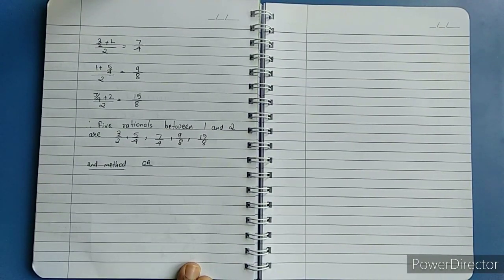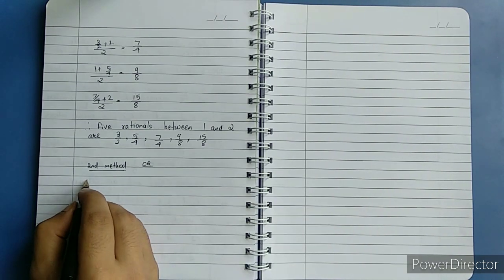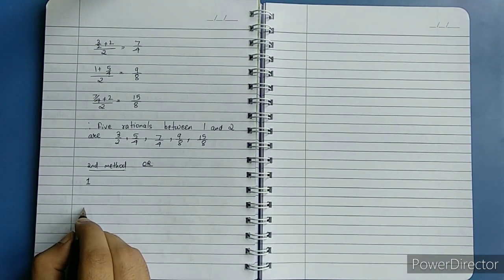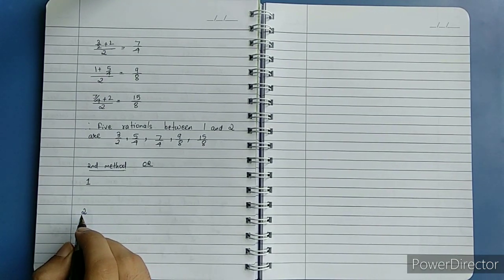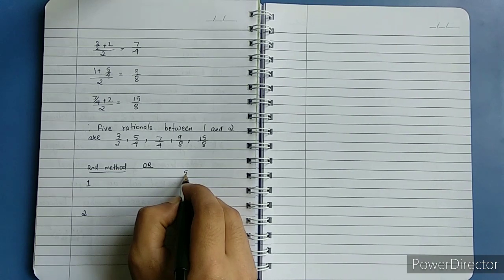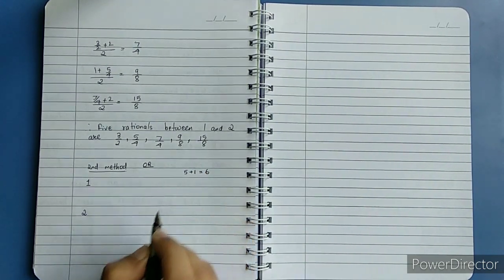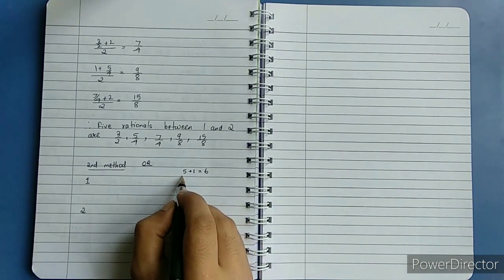So in the second method, what we'll do is, say the numbers are 1 and the other number is 2. So when we need to find 5 numbers in between, we'll add 1 to this. We're getting 6. Whenever the numbers are consecutive, you can use this method.